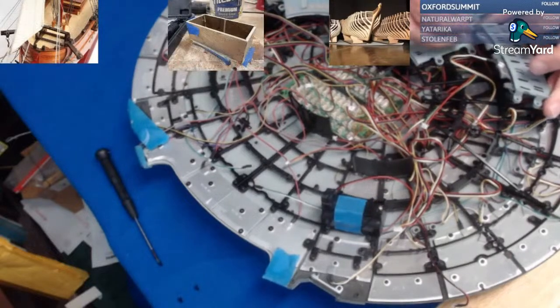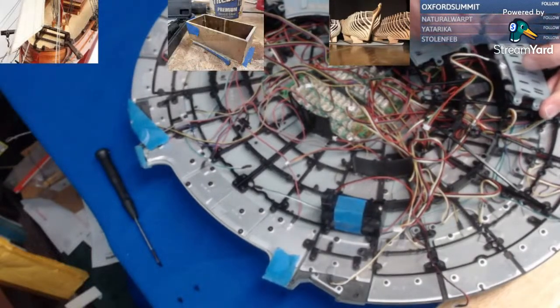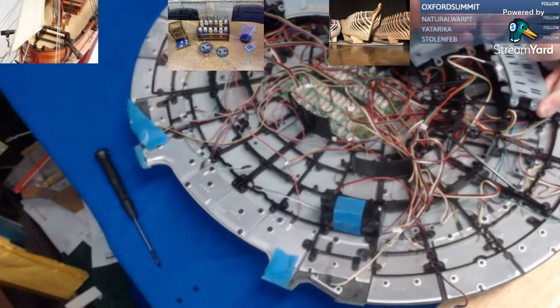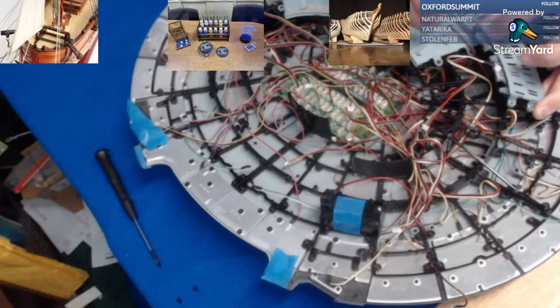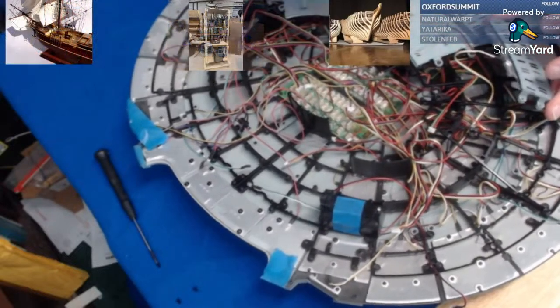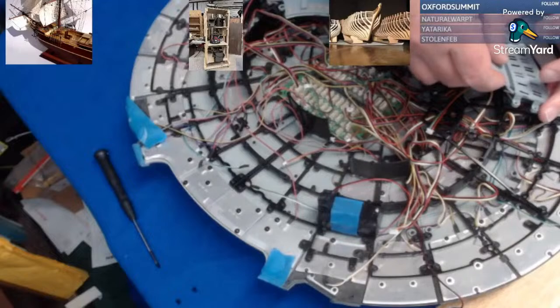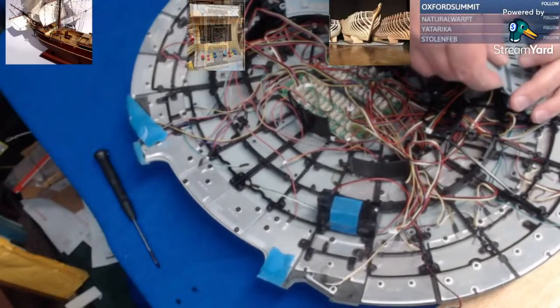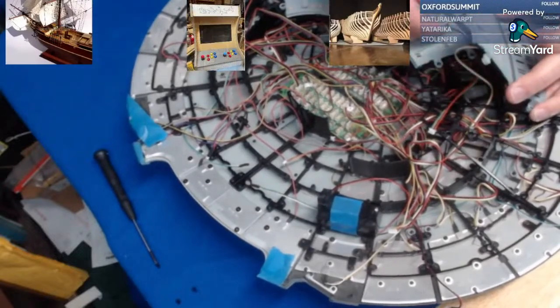It's not wanting to play on this side. All right, so I'm going to put this one in and try to sneak this one in at the same time.